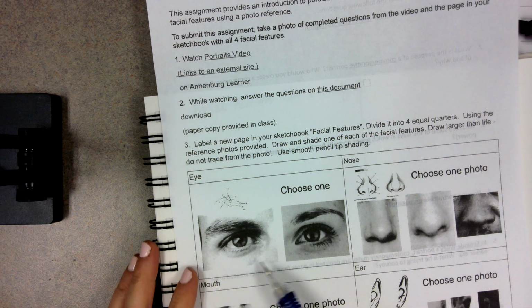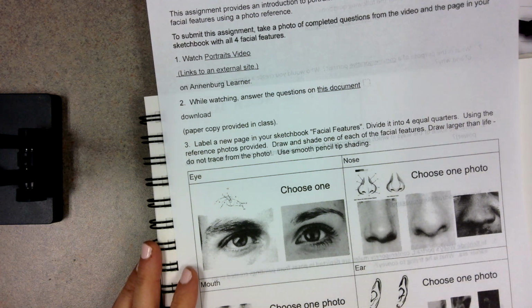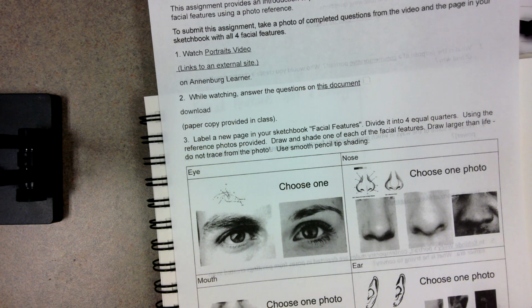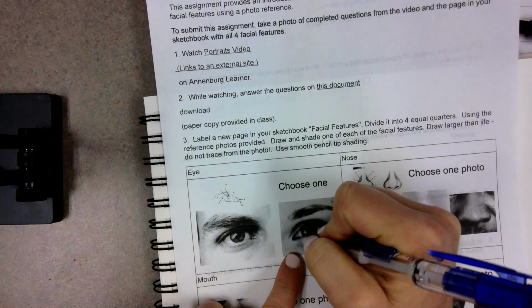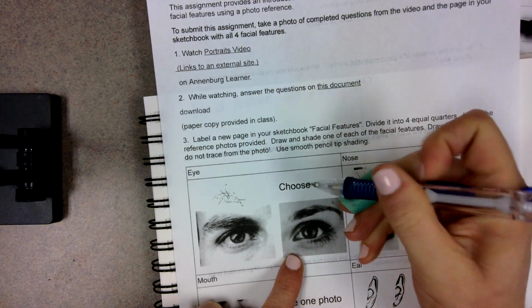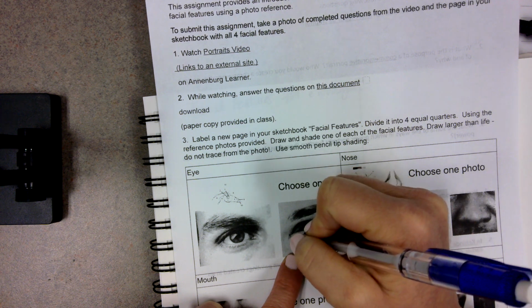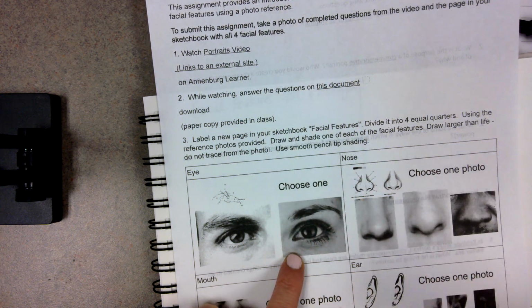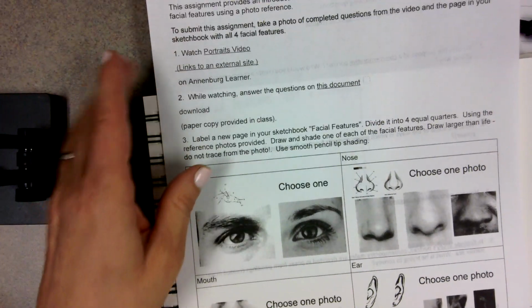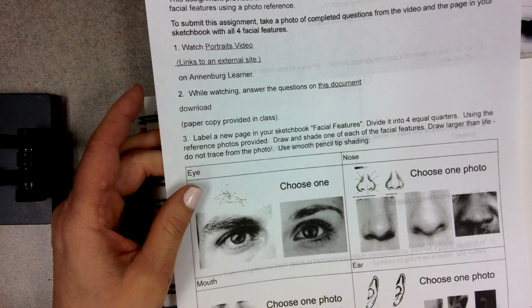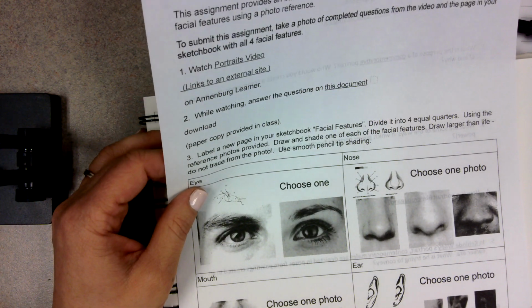You're going to choose one eye, one nose, one mouth, and one ear. If you are in class, I really encourage you to draw on top of the photo. I just said no tracing, but what this does is allow your muscles to learn those shapes and look at those different relationships, curves, and lines.